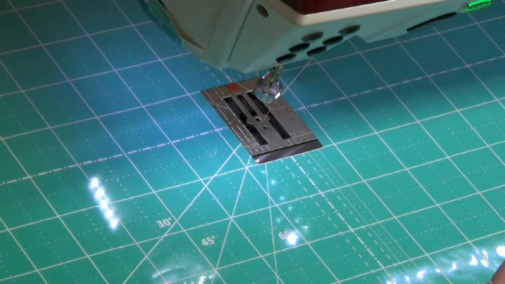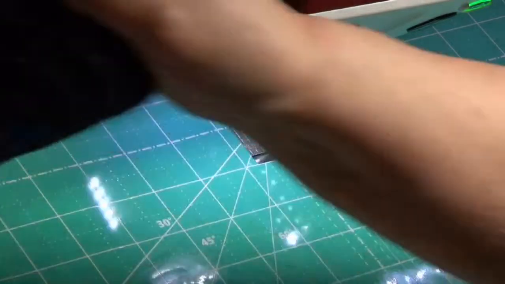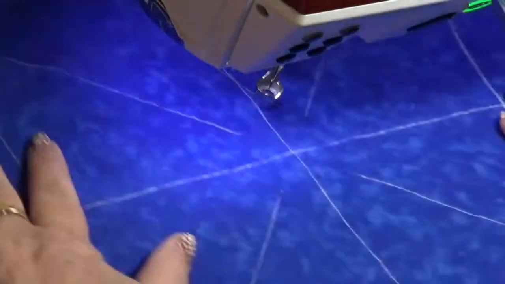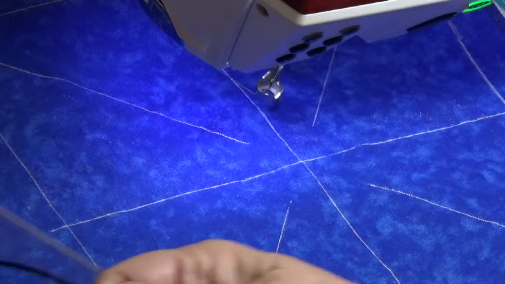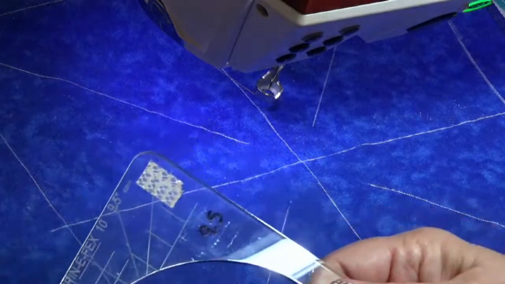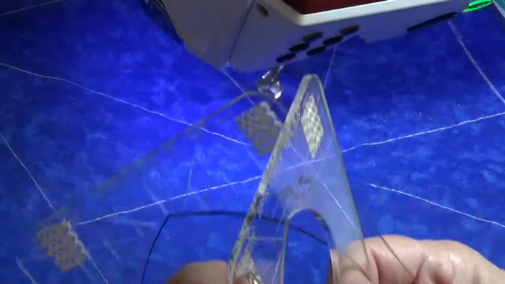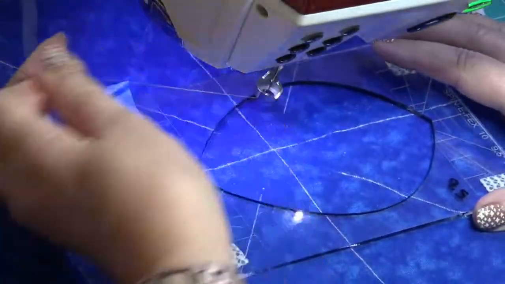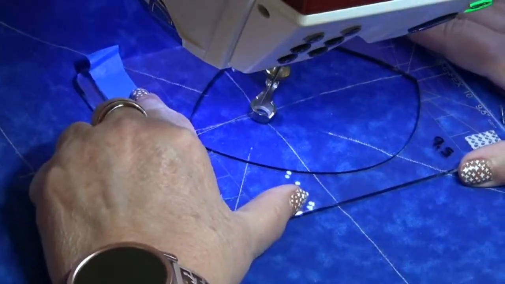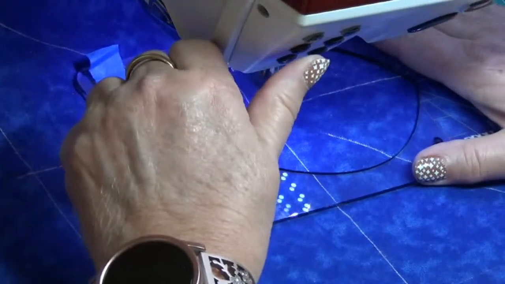I love it too. Okay, next up we have a 10-inch square. So here's my 10-inch square. Again, this time I'm going to start with my 9.5. And then I'm getting the templates out that I'm going to need next. Okay. So again, pull in the middle.